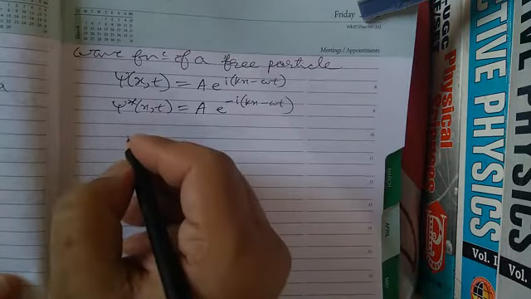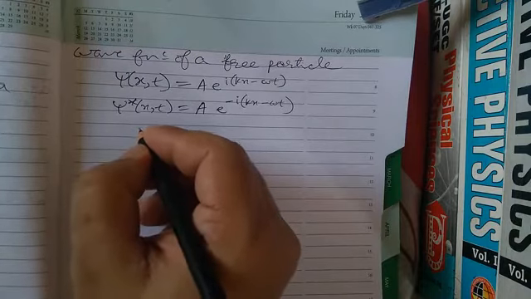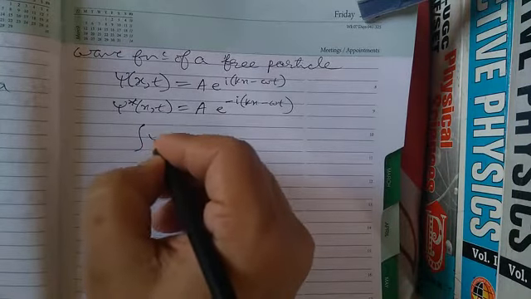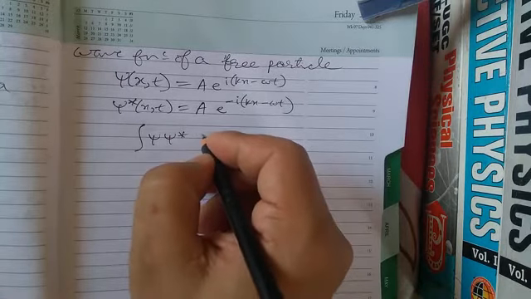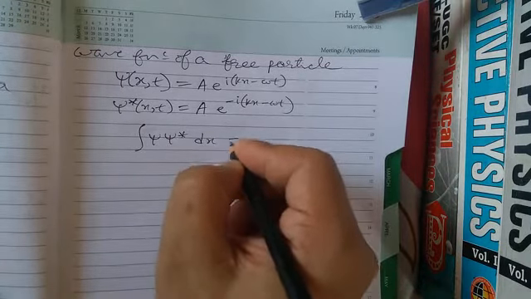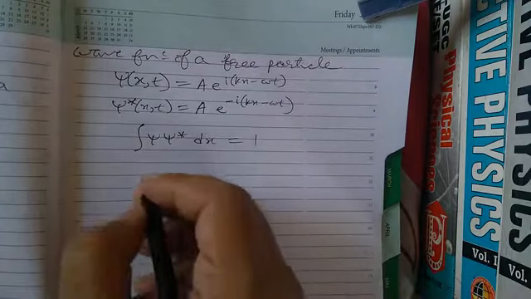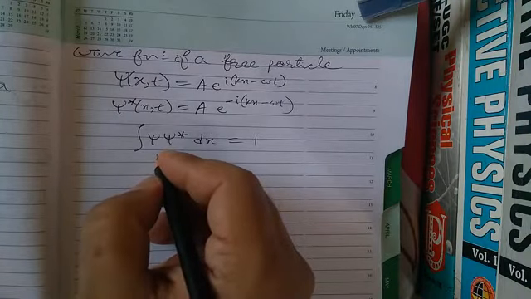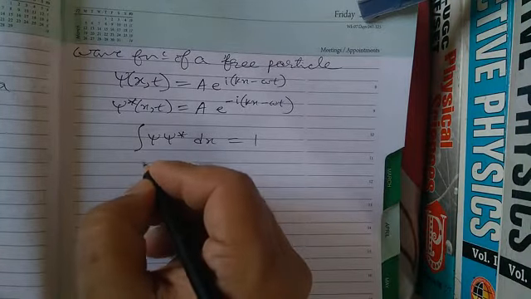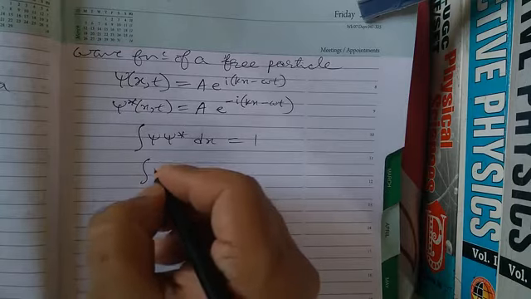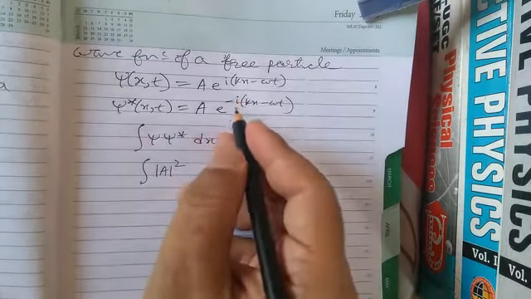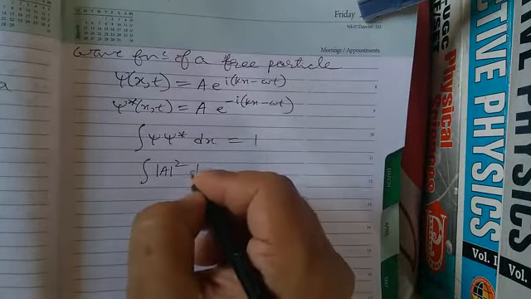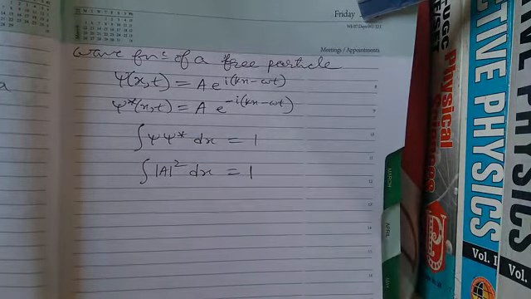Now what will you do? You will take psi star psi, and since this is one dimensional, d tau will be dx. The integral of this will be mod a square into e to the power i times e to the power minus i, which is 1, so a square dx will be equal to 1.